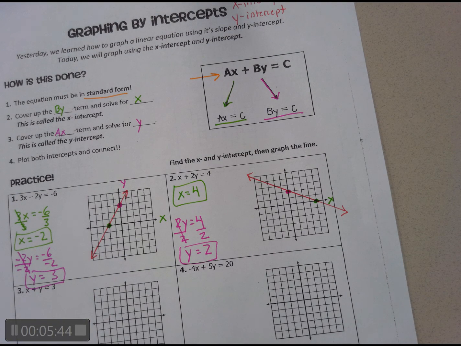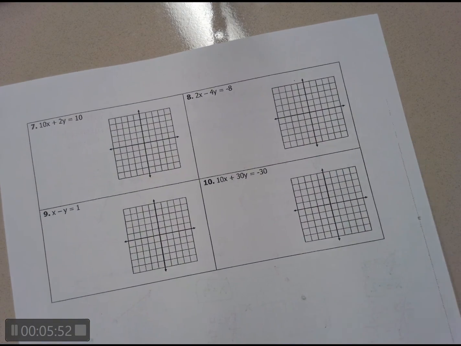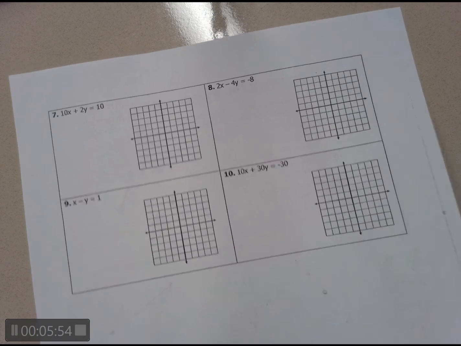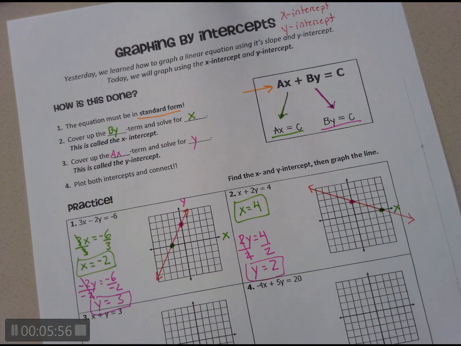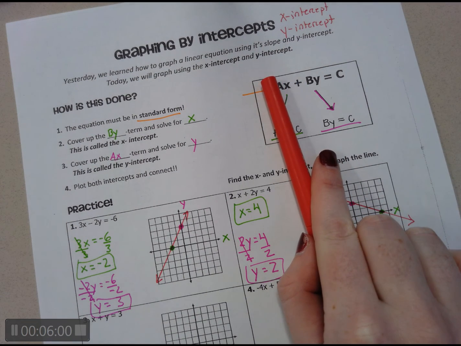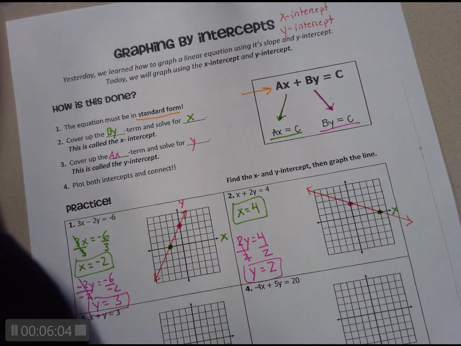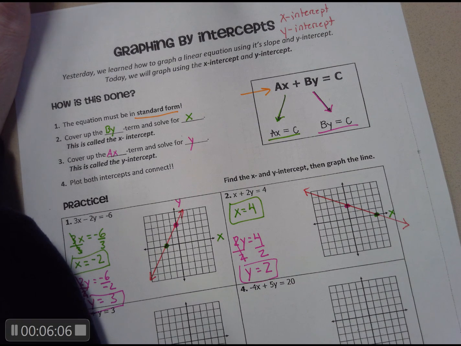Okay? Alright, I want you guys to try the next, all of them. Try all of them, okay? 10 looks a little scary, but I promise it's not as scary as you think, okay? Just solve for x and y. Okay, so cover up your y term, cover up your x term, and then plot your intercepts, okay? Good luck, guys. I will walk around and check your answers.